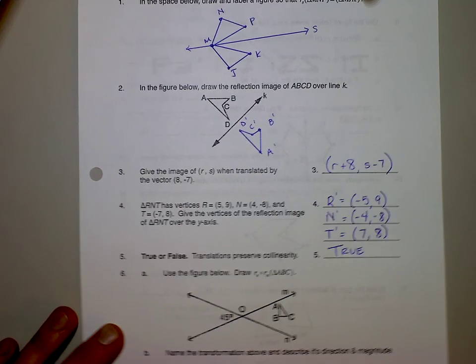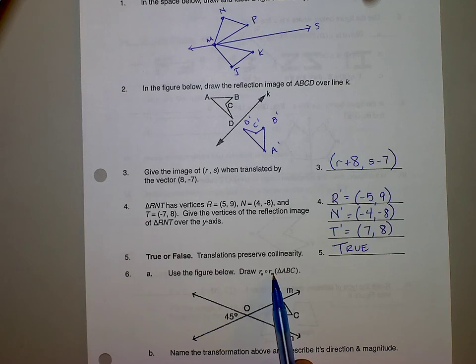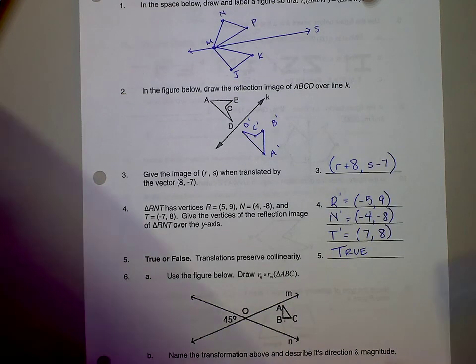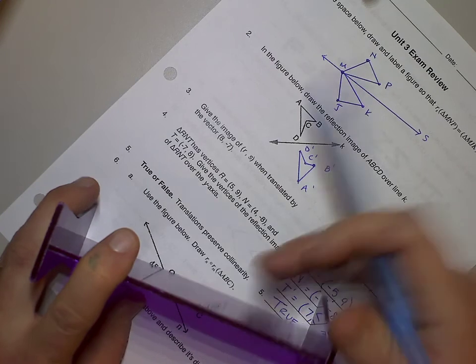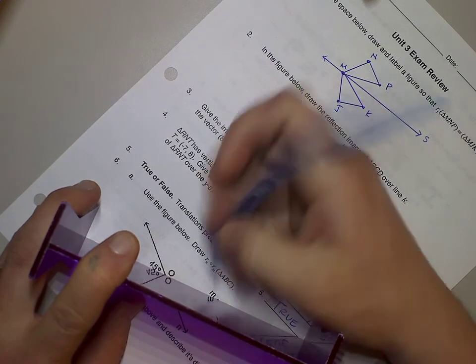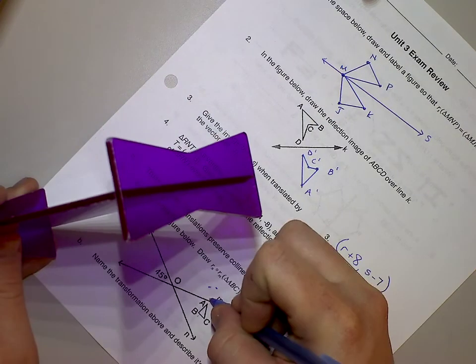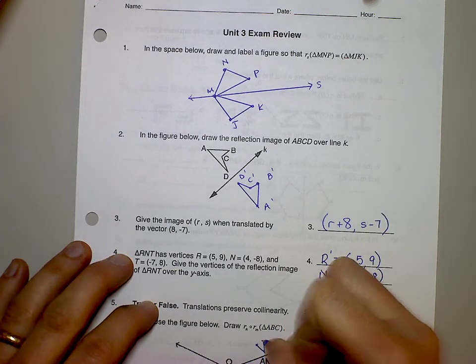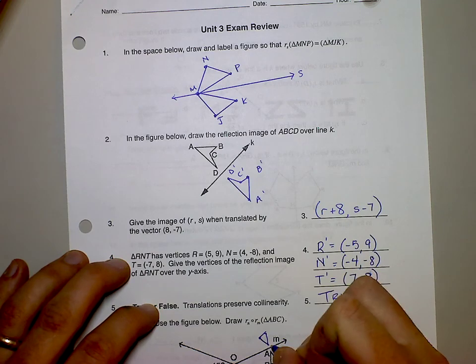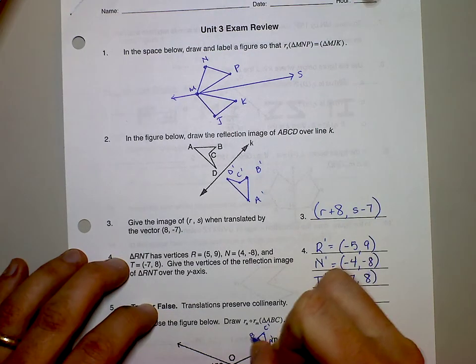For this one, we need to reflect triangle ABC. Remember, work from the inside out, so we need to reflect over M first. Using my mirror. I cannot see A, but I can see B and C. And A is so close I can reflect it. This is a very small figure to reflect. So this is A prime, C prime, and B prime.